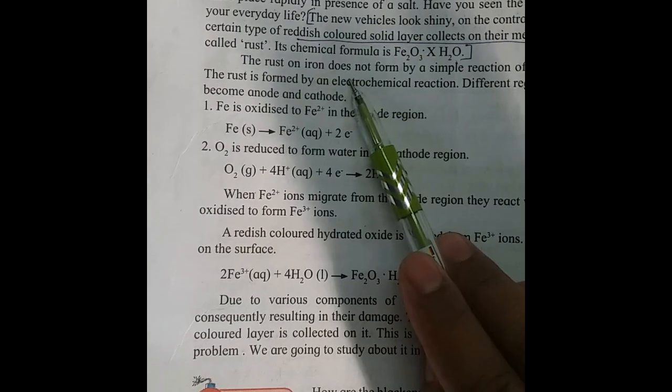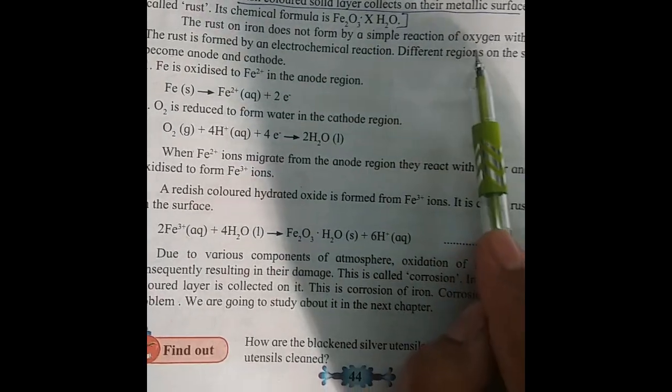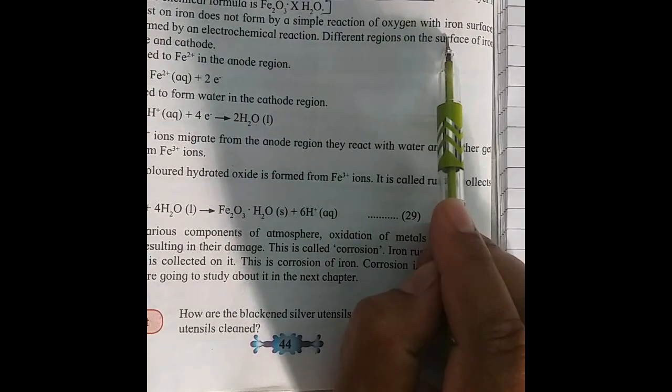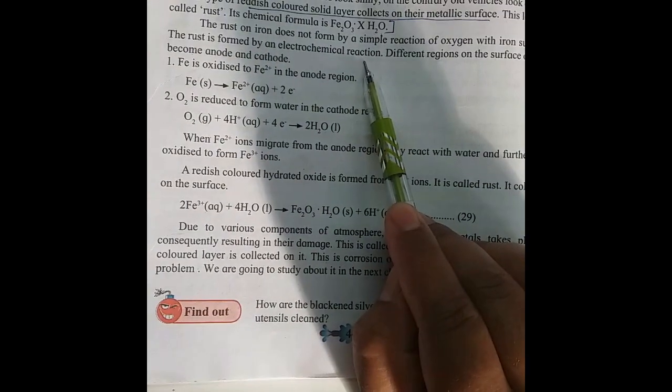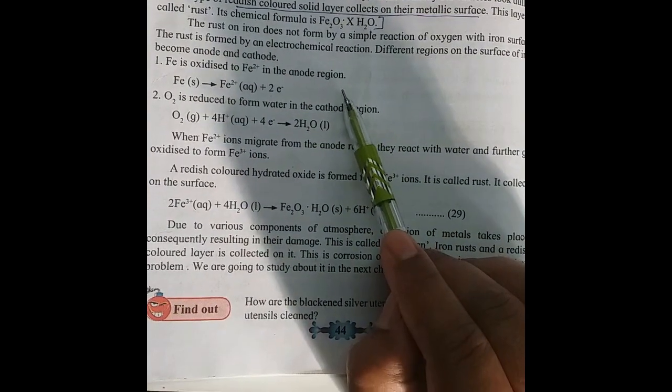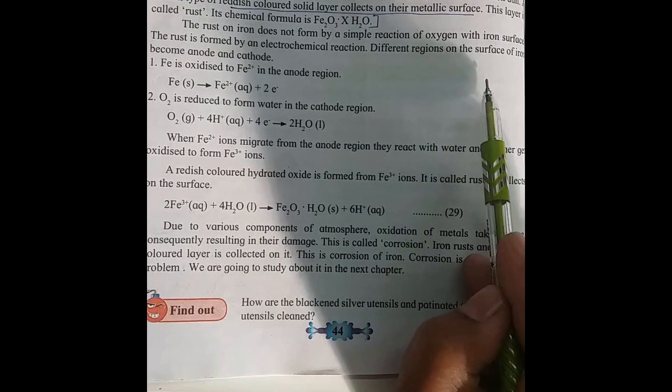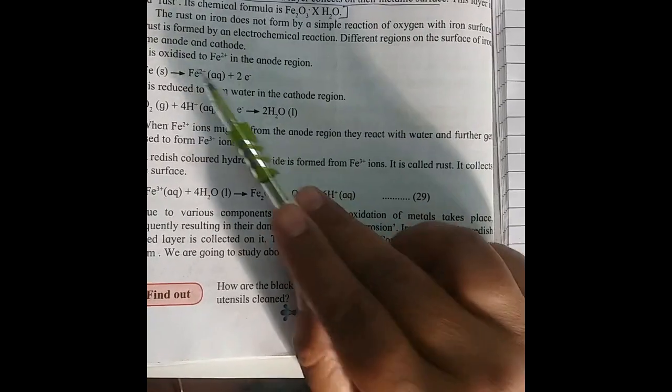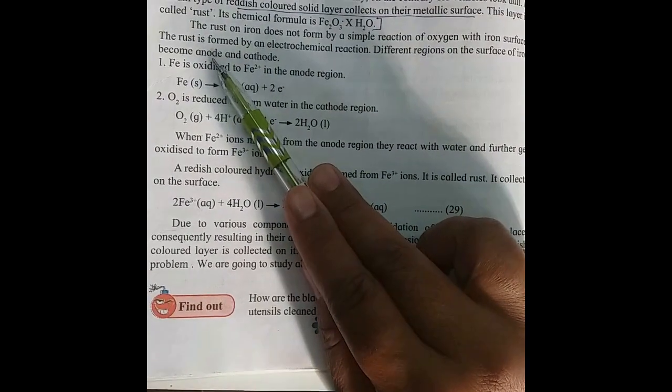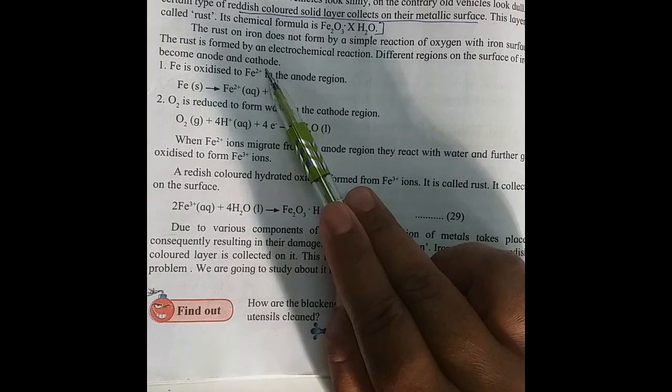The rusting of iron is not formed by a simple reaction of oxygen with the iron surface, but it is an electrochemical reaction. One part of the iron surface will act as anode and the other will act as cathode.